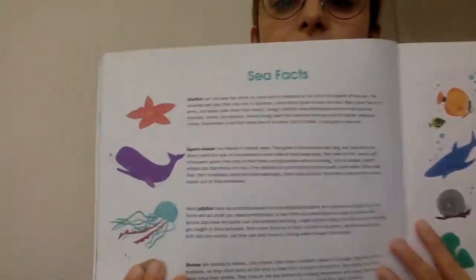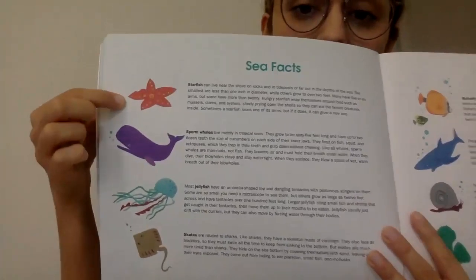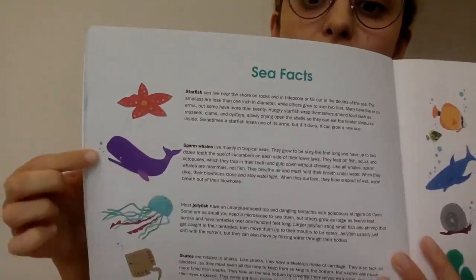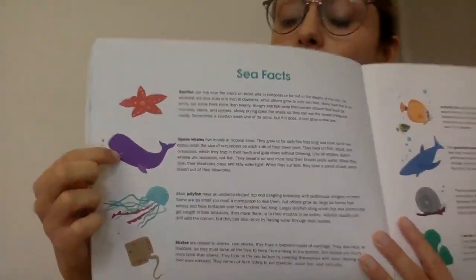Hungry starfish wrap themselves around food, such as mussels, clams, or oysters, slowly prying open the shells so they can eat the tender creatures inside. We have a starfish. Next, we have a sperm whale. And remember, we created the sperm whale by starting with a circular eyeball.